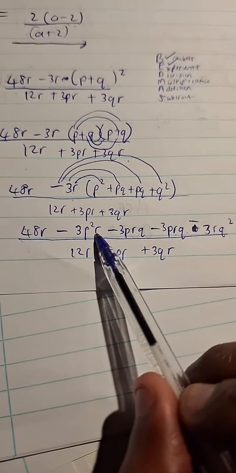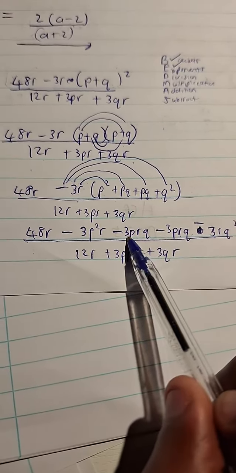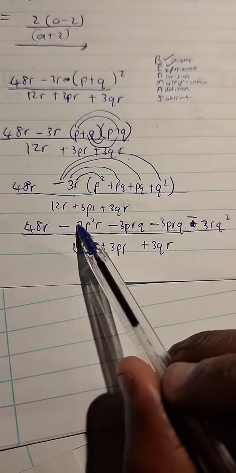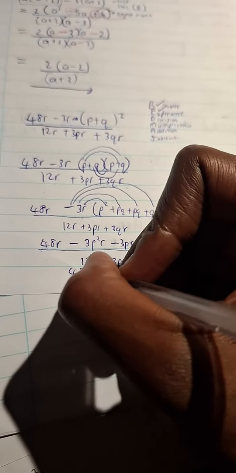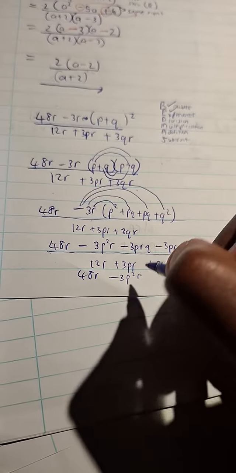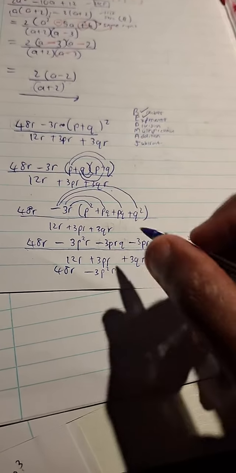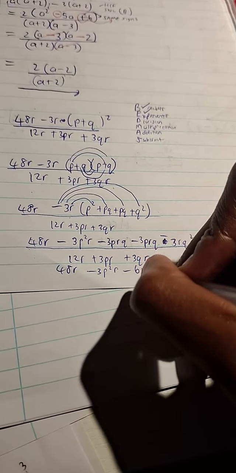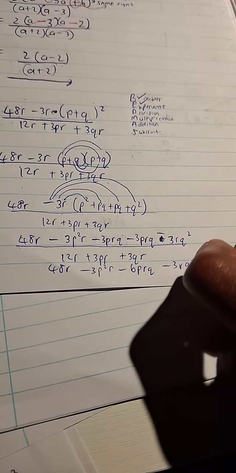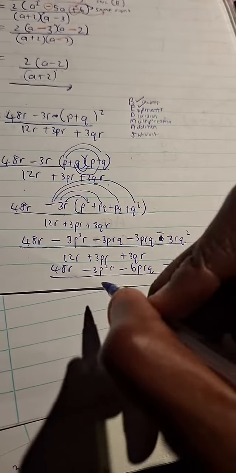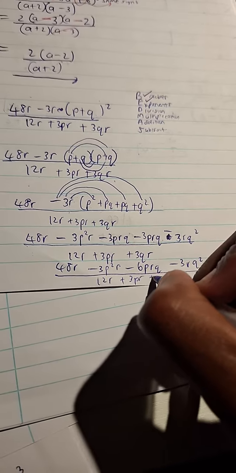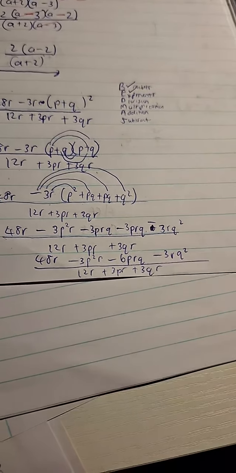48R minus 3P squared R minus 3PRQ minus 3PRQ minus 3RQ squared. So what we are going to do, let's go and sort out those specific like terms there. Minus 3PRQ minus 3PRQ gives us negative 6PRQ minus 3RQ squared, all over 12R plus 3PR plus 3QR.